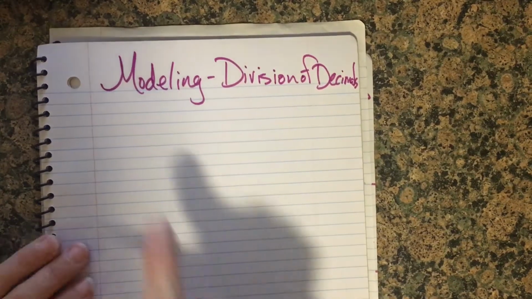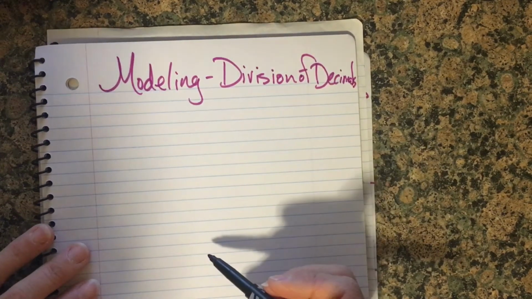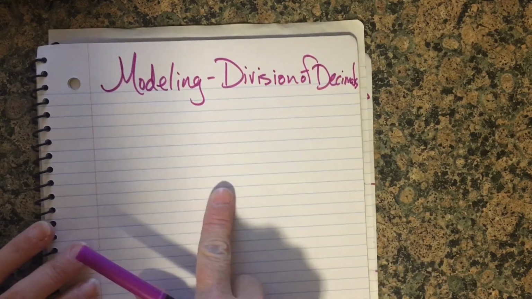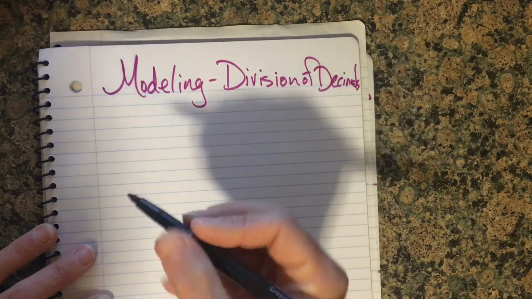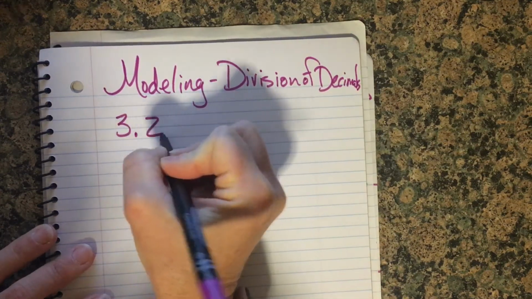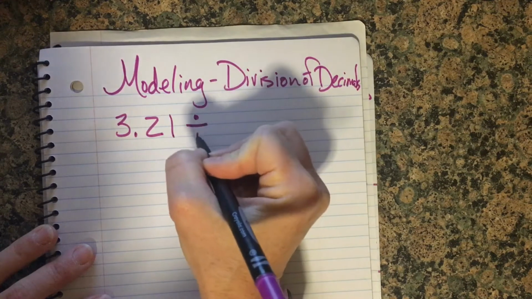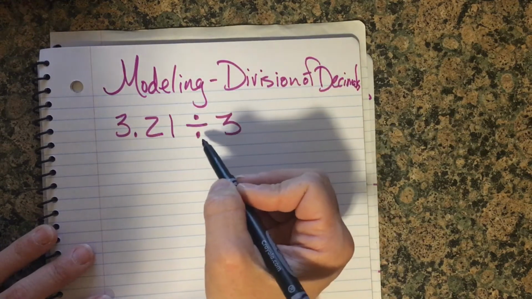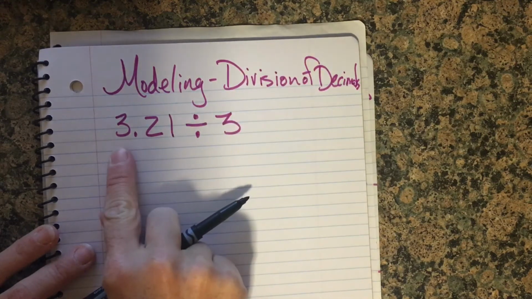In this video, I'm going to talk about modeling strategies for division of decimals. There's a few different ways they throw pictures at you. One way that you're going to see is when they give you a problem, sometimes it's going to be represented with base 10 blocks.